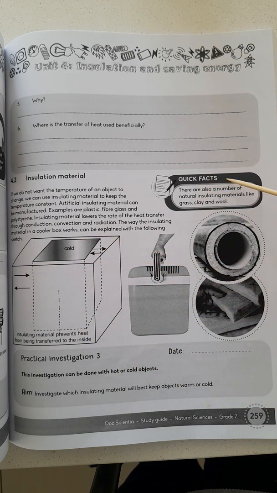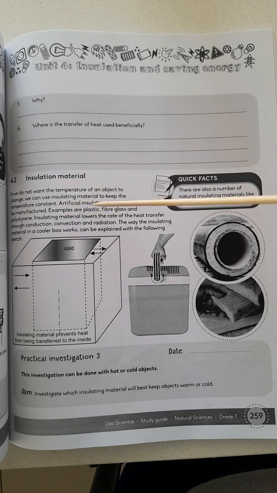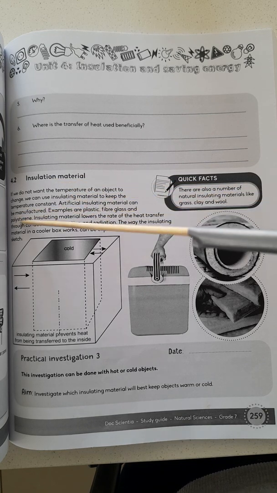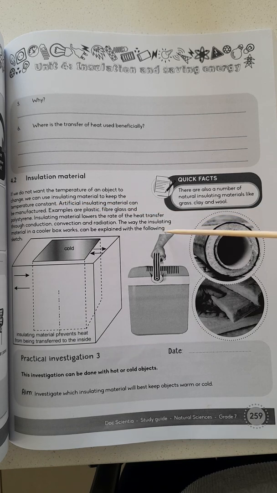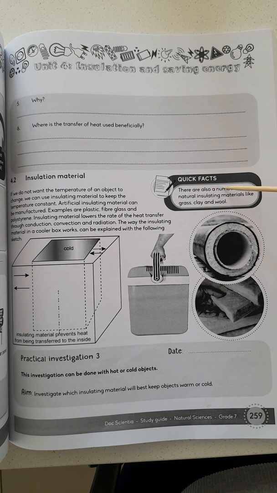Okay, there are also a number of natural insulating materials like grass, clay, and wool. So we've got natural insulating material, which is grass, clay, and wool, and we've got other examples of insulating material, which are plastic, fiberglass, and polystyrene. Okay. Right, so please know the 6 examples of insulating material and know the definition of insulating material.